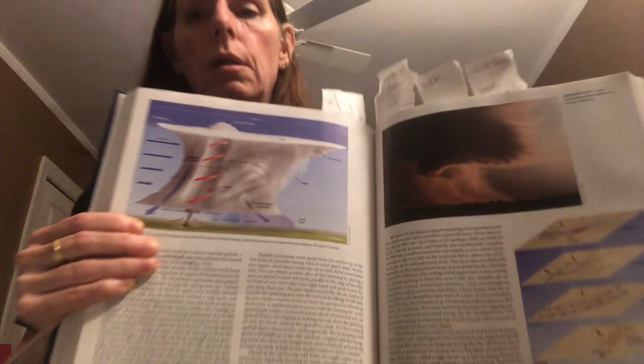So now these supercells are oftentimes embedded within a squall line, and they can be deadly. Let me show you a couple of diagrams of them. Here is one diagram of a supercell.